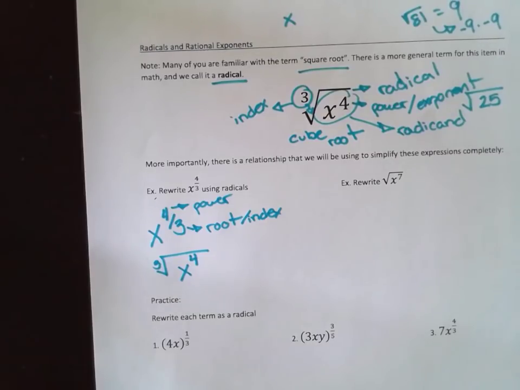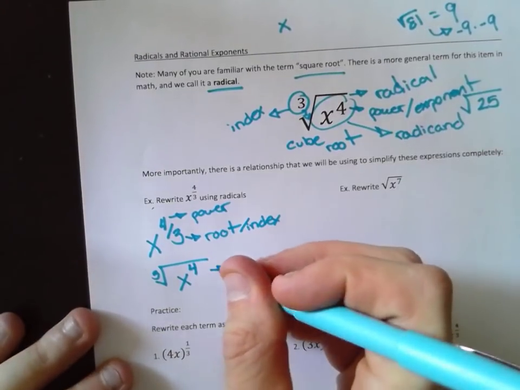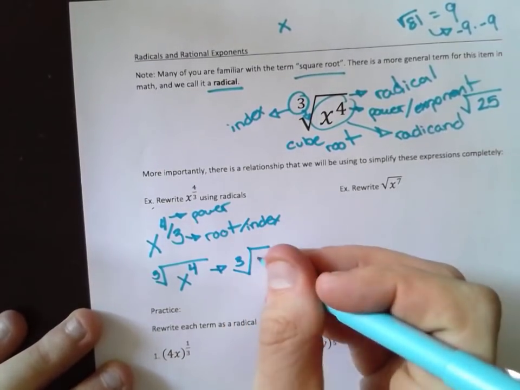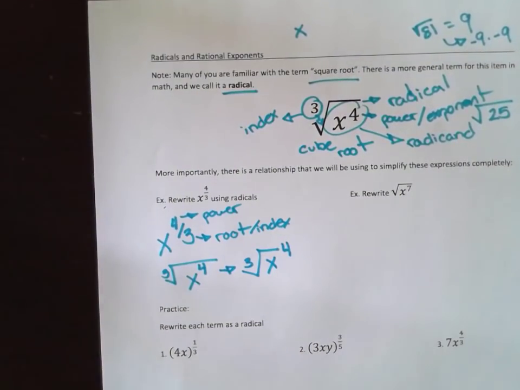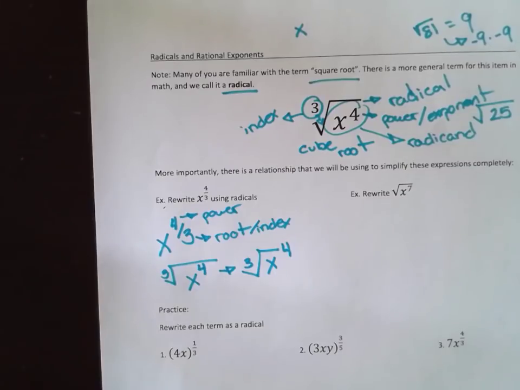One thing I do want to point out, you can write this with the 4 on the outside. It doesn't make a difference how you write it. You may see it either way, and you're not wrong no matter how you write it. Just understand that the numerator is the power, and the denominator is the root. It's your index.